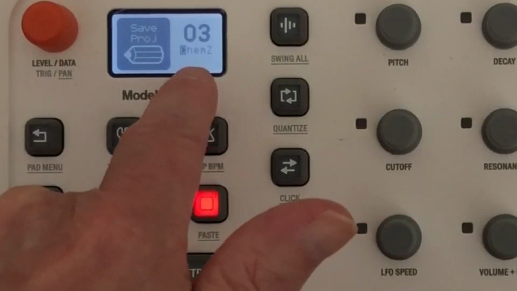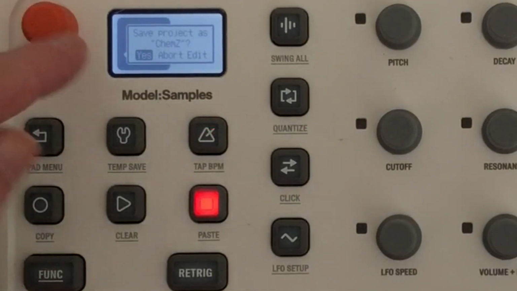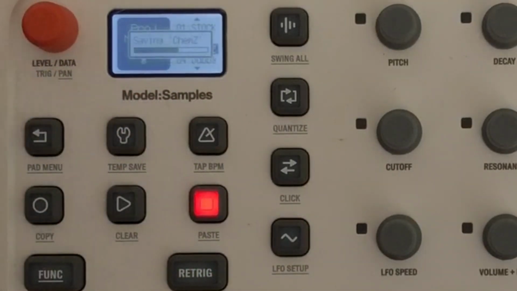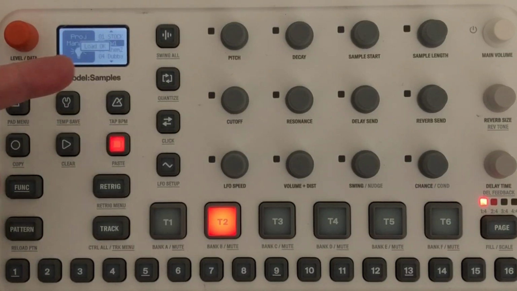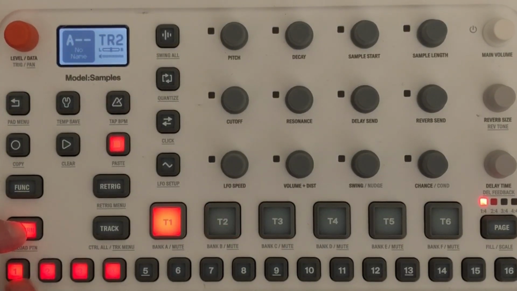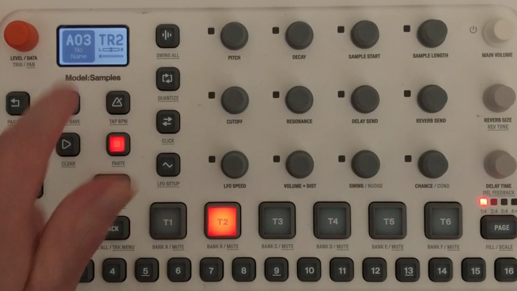Again, it's going to ask me to change the name again. I don't need to do that. I'm going to go save again. Save project is chems. Yes. And it's saved. And now, if I go to another project, say for instance, this one, load it. So I've now loaded this new project and I go to my patterns. Let's back out. I go to my patterns. You see, I've got 4 patterns in this project, but you'll see that the patterns have no name. Each of them have no name.